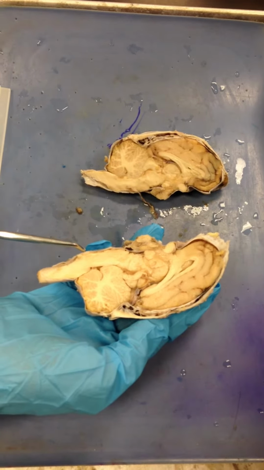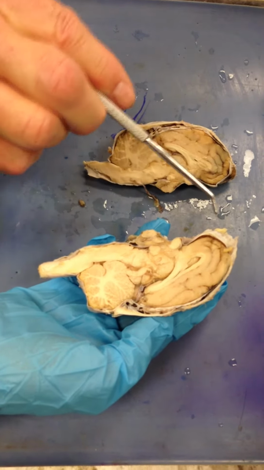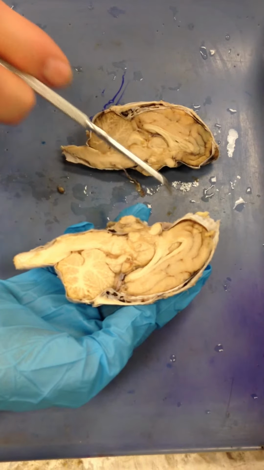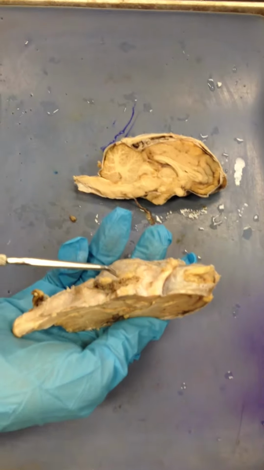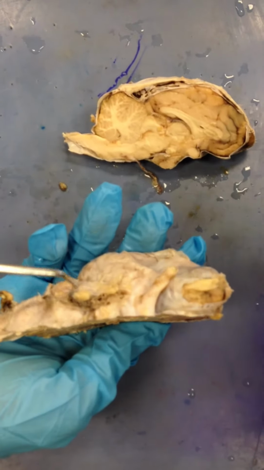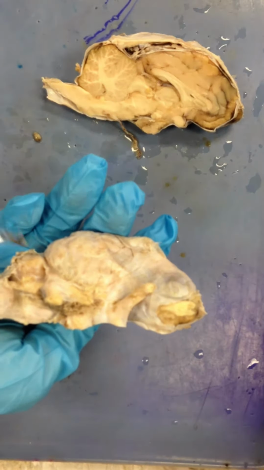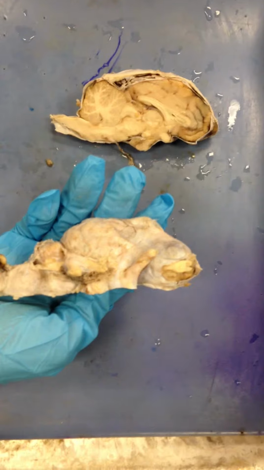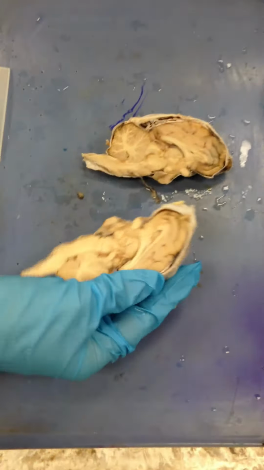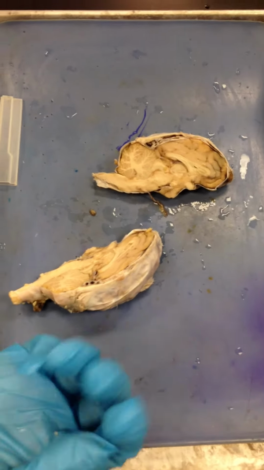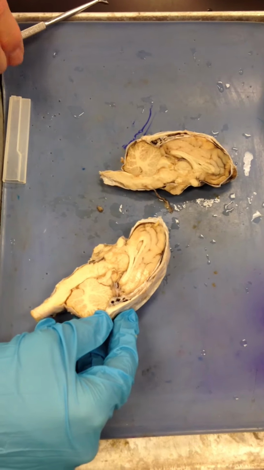Spinal cord, medulla, pons, cranial nerve 1, cranial nerve 2, cranial nerve 5, shown here. See the V right here, trigeminal. See how that makes a V? Trigeminal, meninges, pretty much everything. Okay, so that's pretty much everything. It's a pretty good brain. Sweet.